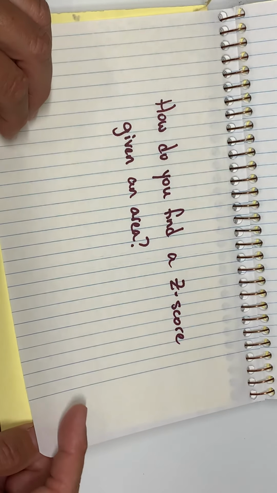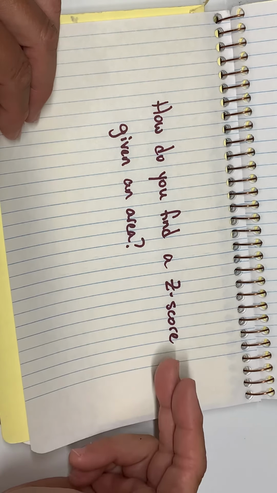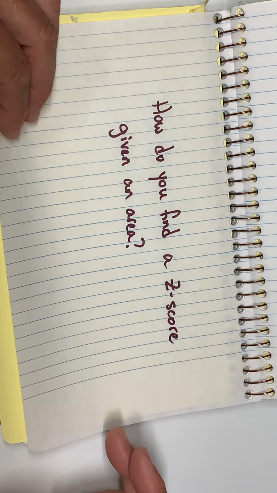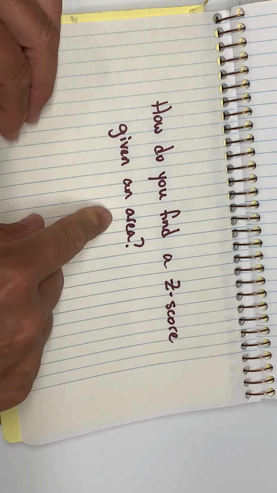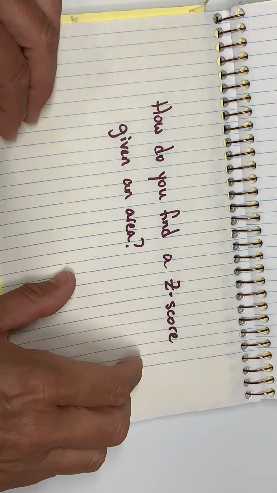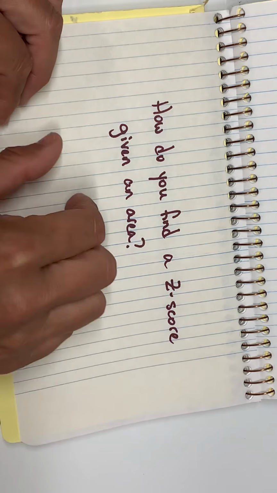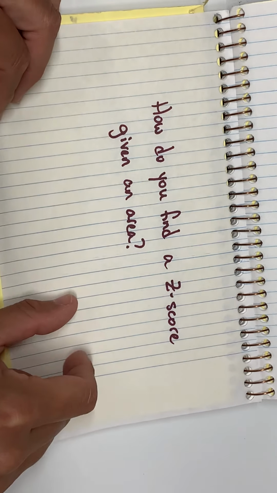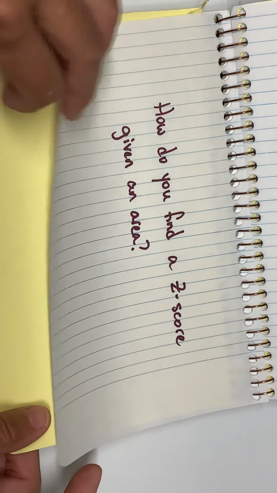How do you find a z-score given an area? This is a little tricky because we had a formula for finding z-score, and we used that based on the context of the problem. And then we also would do the calculator normal to do the z-score. The context of using the calculator was that they either gave you an area or gave you the z-score and wanted you to find the area. So they were toggling back and forth between the z-score and the area. They either gave you the z-score and asked for the area, or they gave you the area and asked for the z-score. So what would we do?